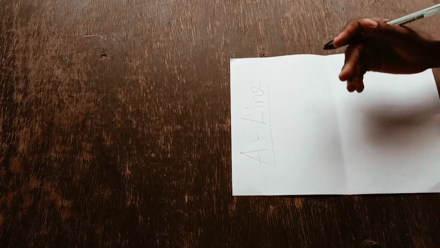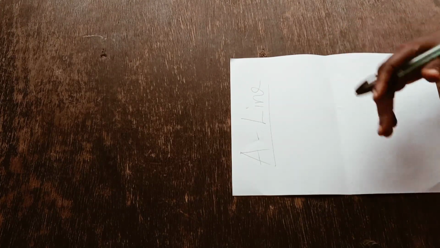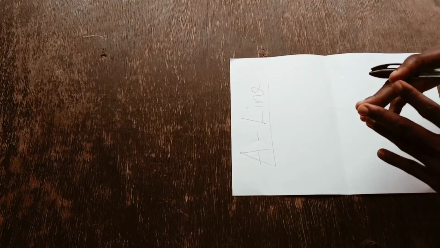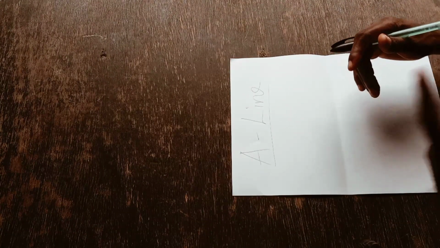When I say minimum, you can add more than that. It depends on how big or how voluminous you want the lower part to be, and it also depends on the amount of fabric you are working with.